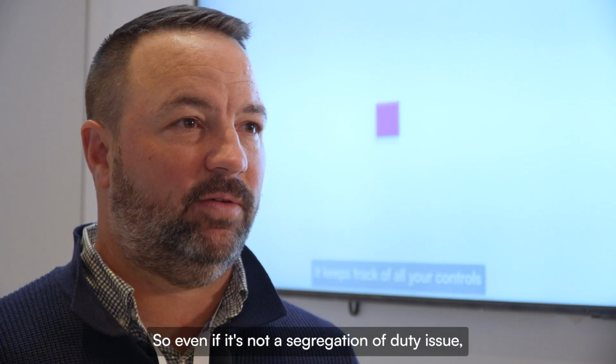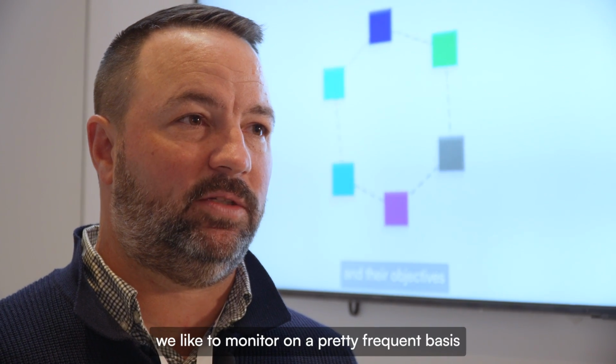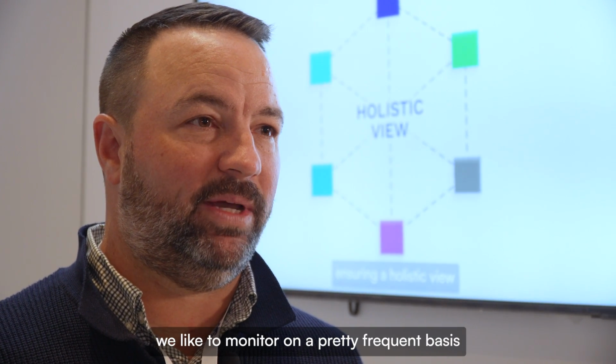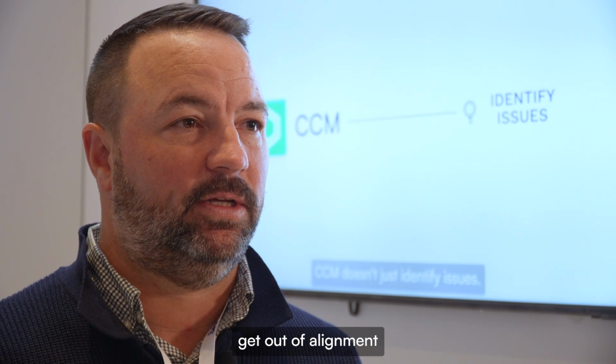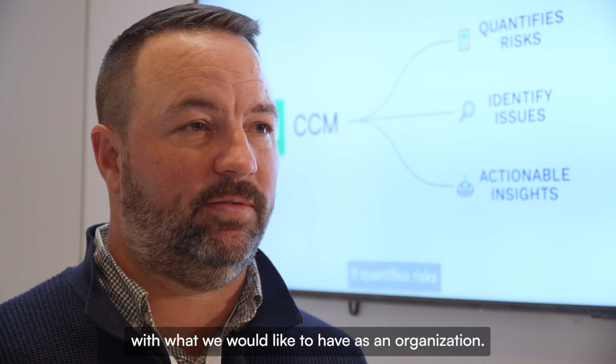So even if it's not a segregation of duty issue, we like to monitor on a pretty frequent basis who has access to some critical transactions to make sure that that doesn't get out of alignment with what we would like to have as an organization.